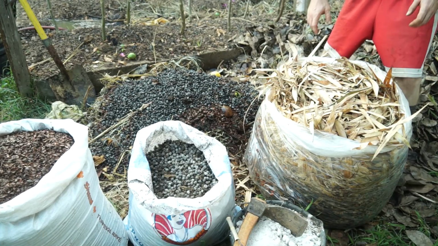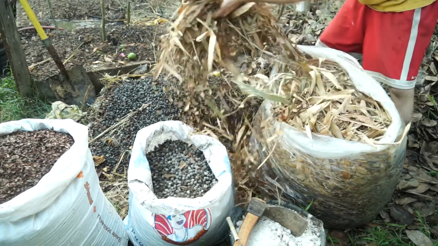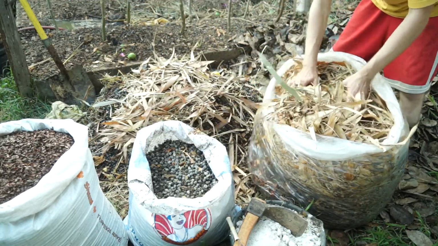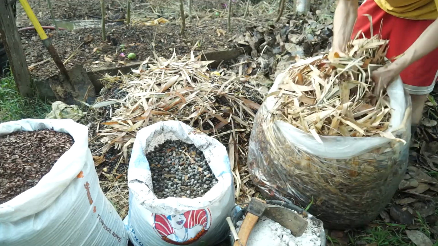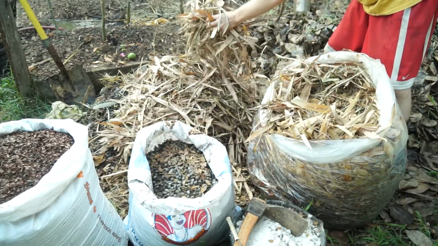Now you just gotta rinse and repeat until you have used up all your material, and you're aiming for a pile that is about 3 foot by 3 foot by 3 foot.